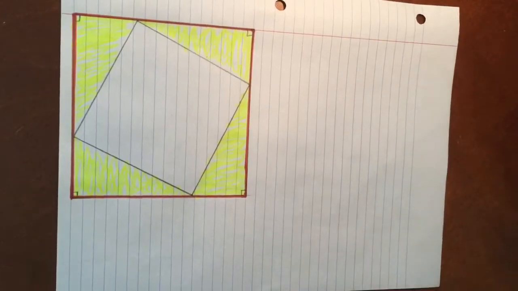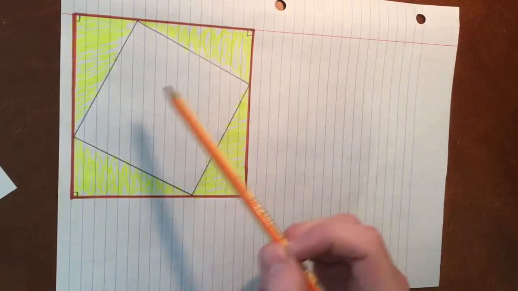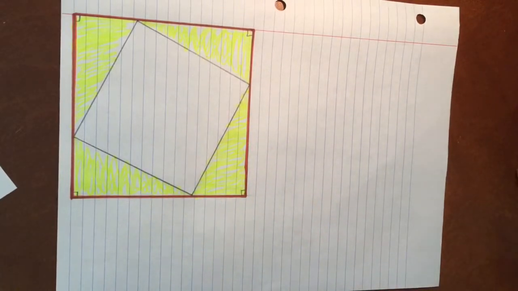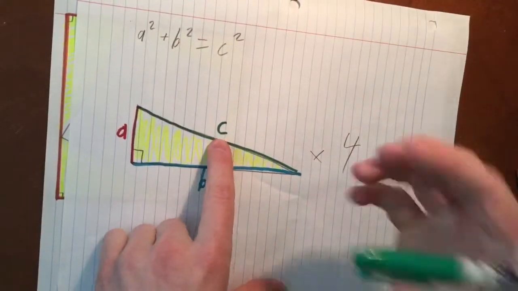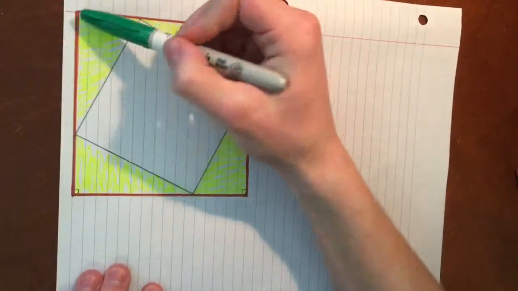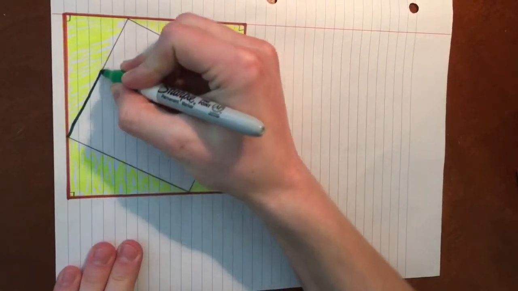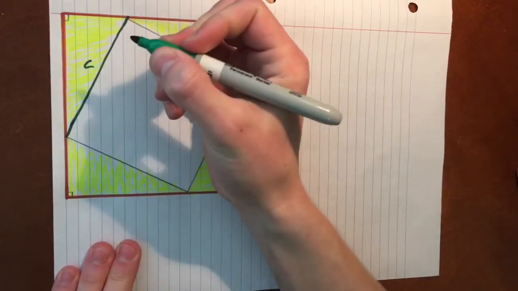Alright, so let's do the same thing as we did before, and we're going to try to find the area of this white space, this white box. So, if we look again at our sheet here, the hypotenuse, or the side opposite of the right angle, is C in green. So, here's the right angle across from it, the hypotenuse. So the side length of this is C.